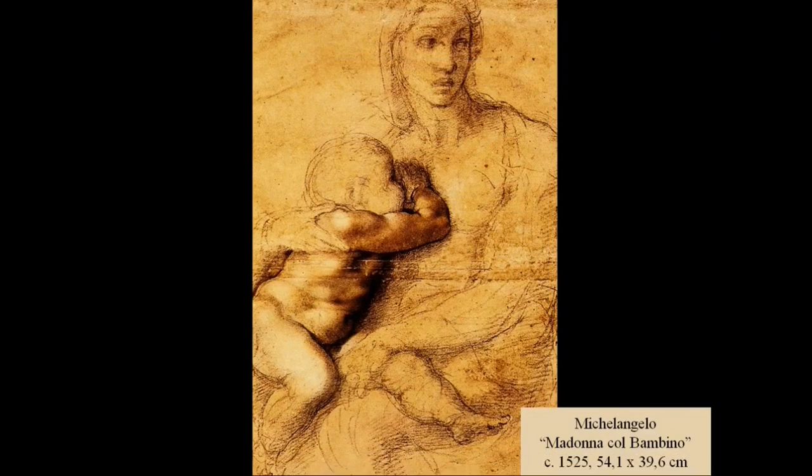As we have already mentioned, before creating a painting it is always necessary to work out the drawing, because drawing is always the basement for the artist. And here we can see how Michelangelo started, with what exactly he started in his compositions. Here is an example, Madonna col Bambino, so Madonna with a child, in other words.